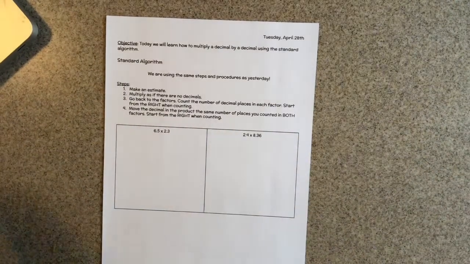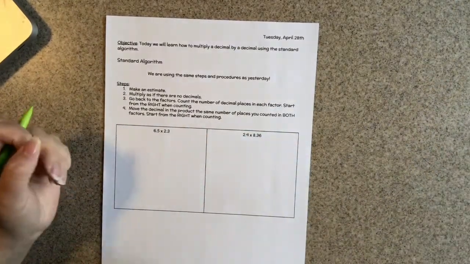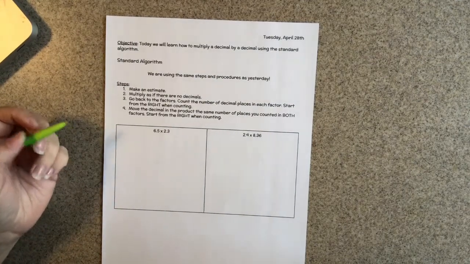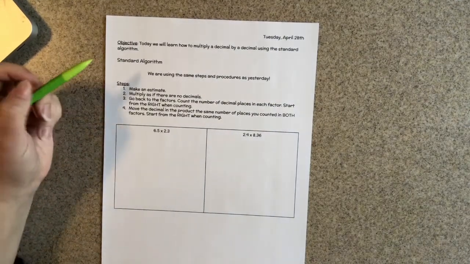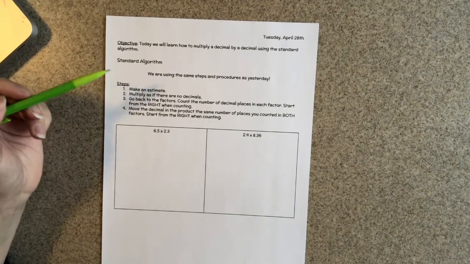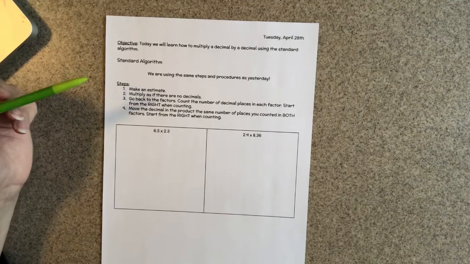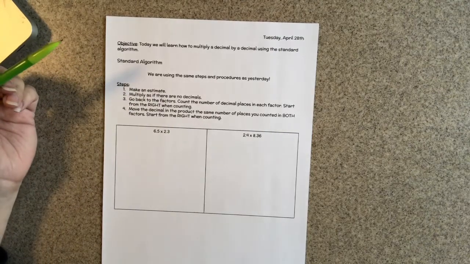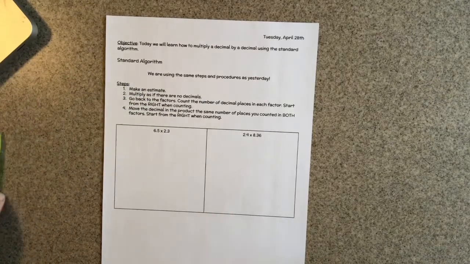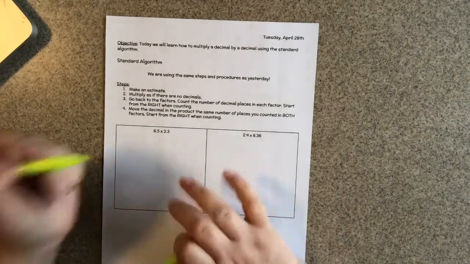Hi everyone, today is Tuesday, April 28th, and today we are going to learn how to multiply a decimal by a decimal using the standard algorithm. And if you watched our video yesterday about how to multiply a decimal by a whole number using the standard algorithm, then you will have an easy time today because we are using the same steps and procedures as yesterday.